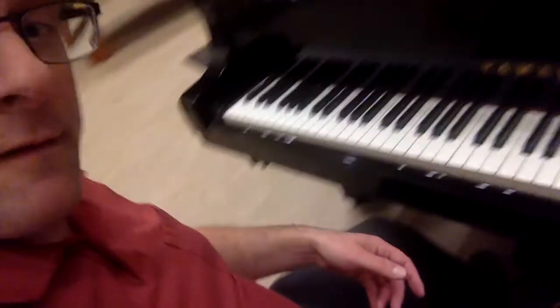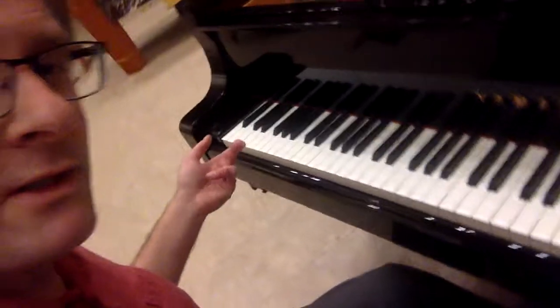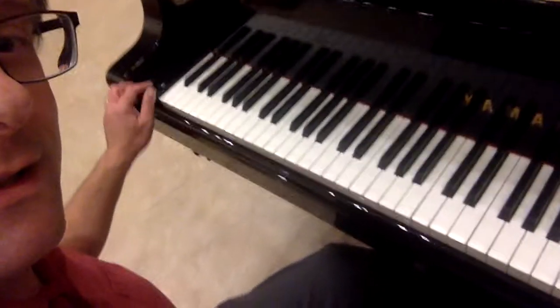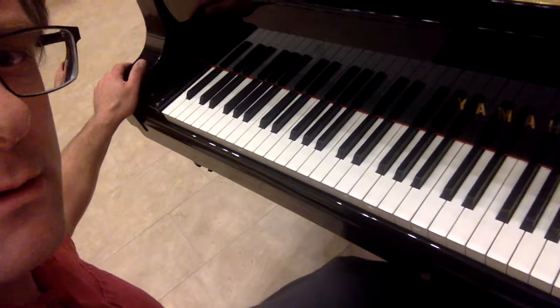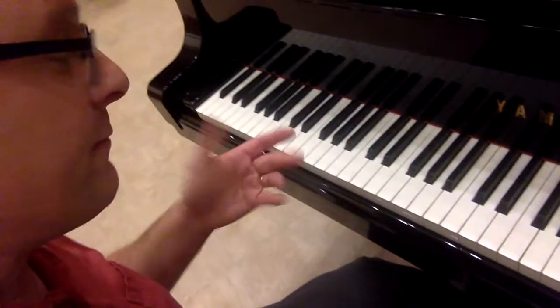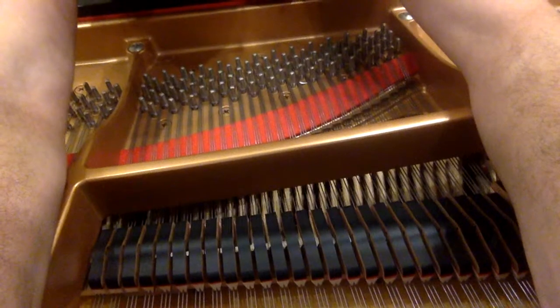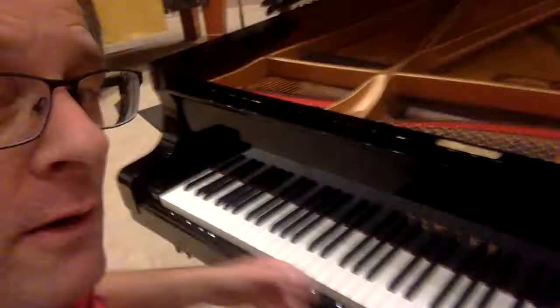The pedal on the left, we call that the una corda, which means one string. Now, it doesn't really make one string. What it does is, I don't know if you can see this, I'm going to do pedal on, pedal off. It's hard to see with me shaking the computer, but maybe you can see it better on the inside of the piano, probably. No, well, yes, you can see something moving. Anyway, basically the whole action moves, and it changes the sound of the piano a little bit.